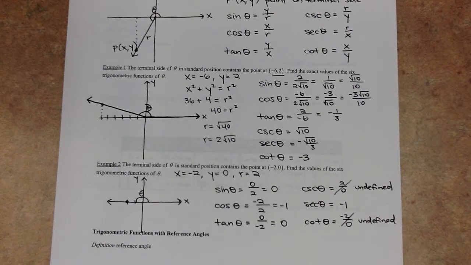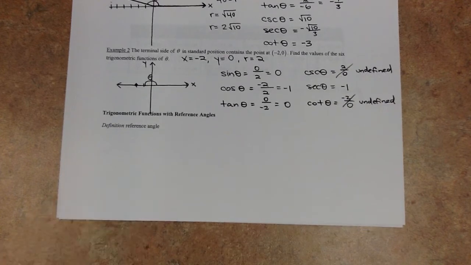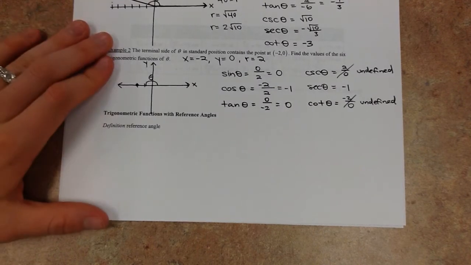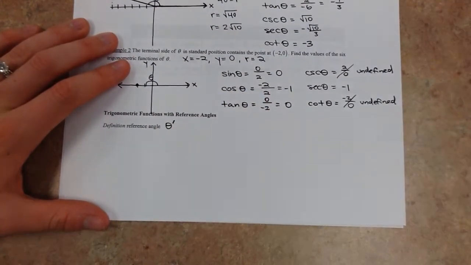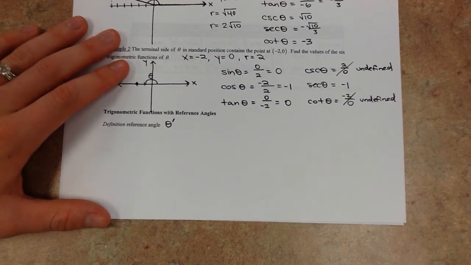Okay, so next definition that we are going to talk about, our next section is all about reference angles, because it makes it easier if you can reference back to one of the main angles, like 30 degrees or 45 degrees or 60 degrees. So reference angle, we call it theta prime, that little dash, we read that as prime.